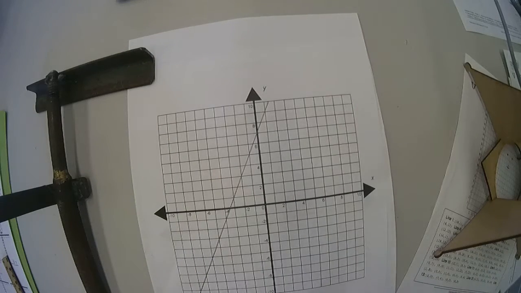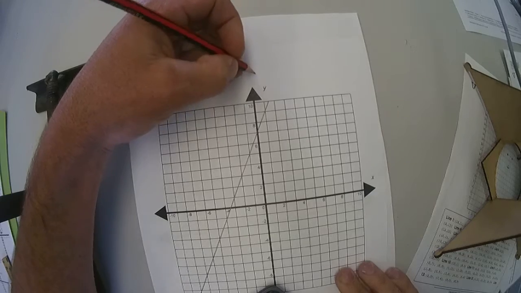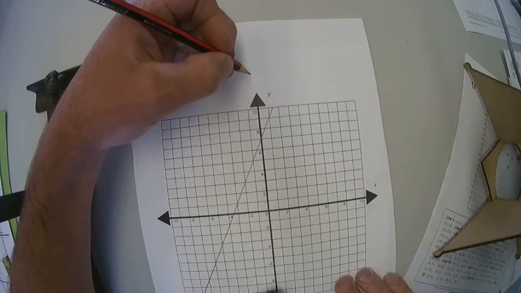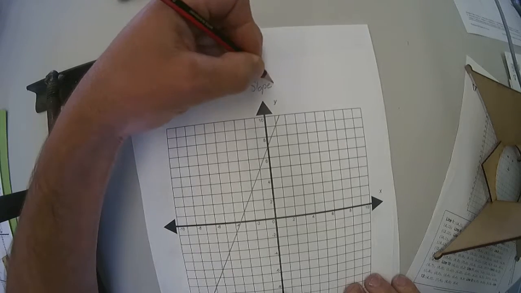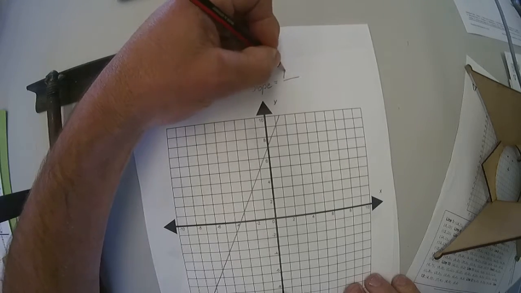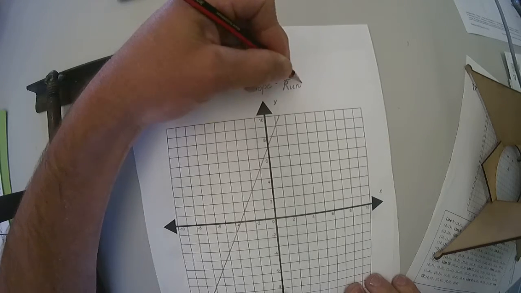Okay, so today we're doing the gradient of a line, or the slope of a line. Now the way you work out the slope is: slope equals the rise divided by the run, the rise over run.